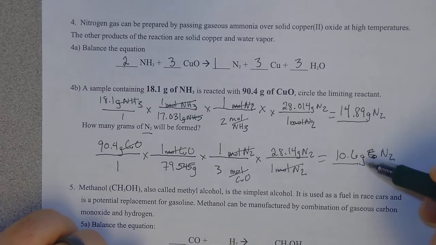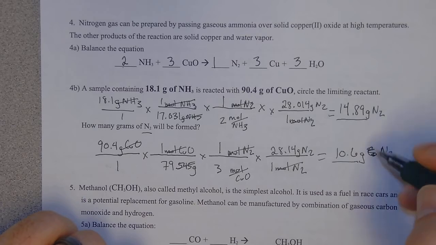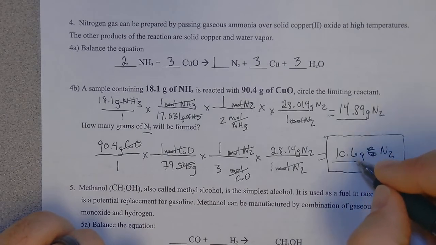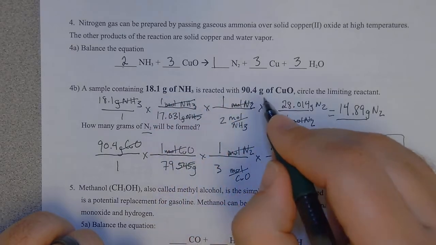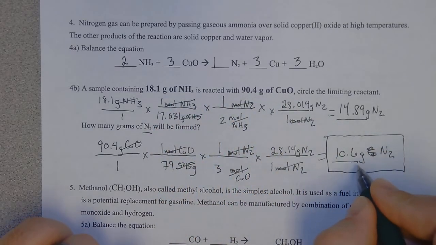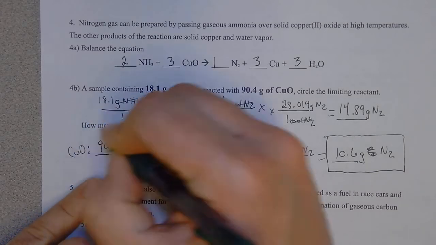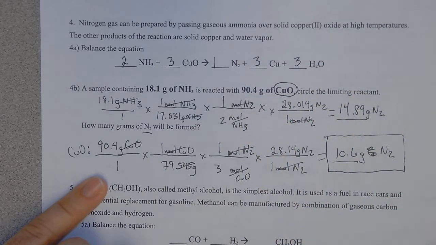Now, we can't have both of these because one of them will get used up before the other one. So in this case, this right here, because it's the lower number, will be the most product that can be produced from these given amounts of material, which means that when we go back to here, well, this was my copper oxide. That means copper oxide is my limiting reactant.